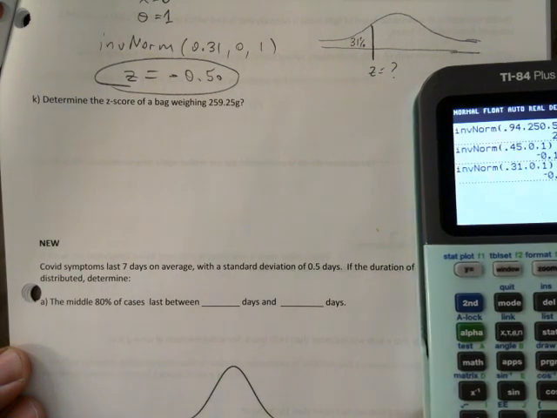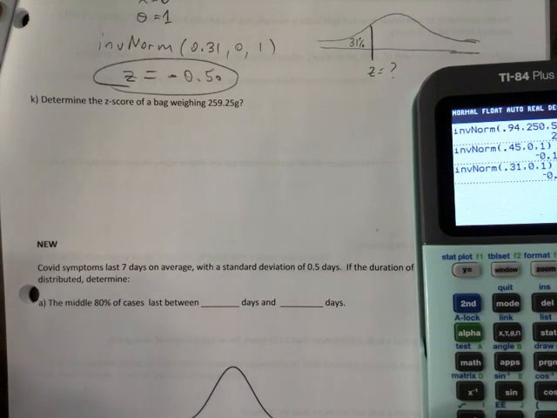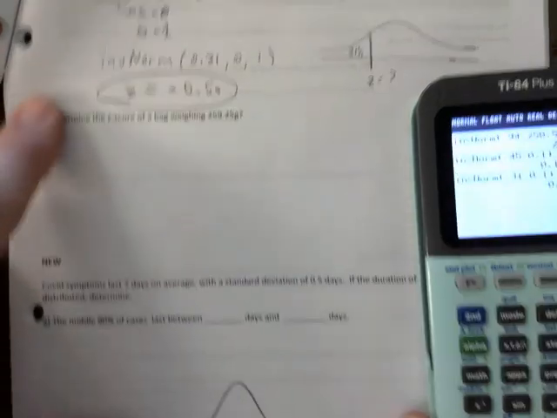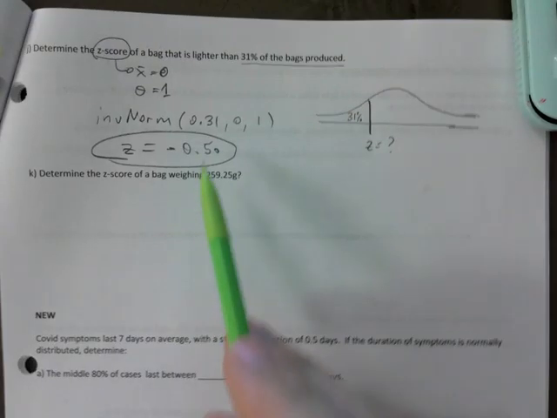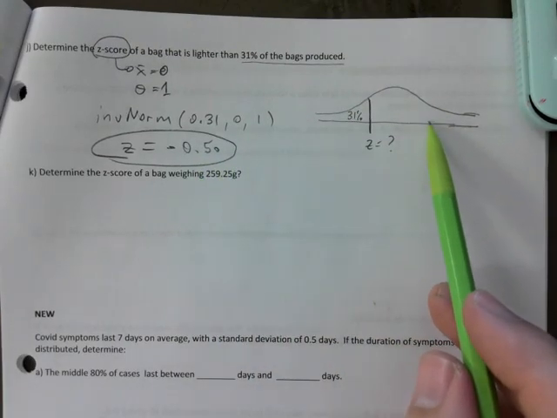Determine the z-score of a bag weighing 259.25 grams. What would you do here? Oh, so you're saying this should be over here? The z-score that is lighter than 31% of the bags produced.